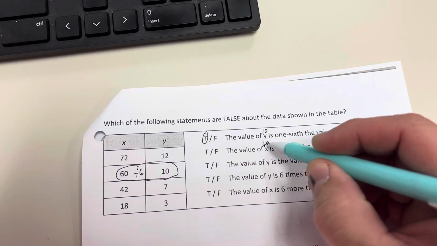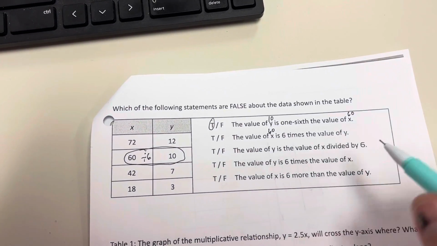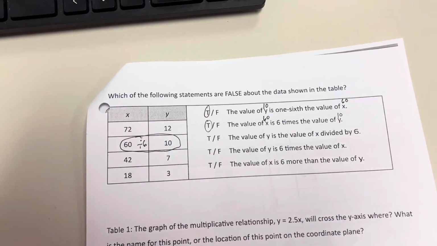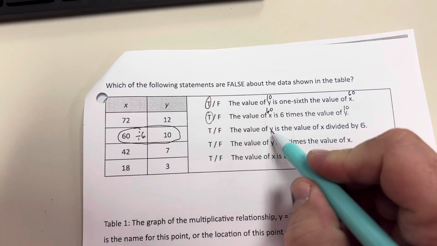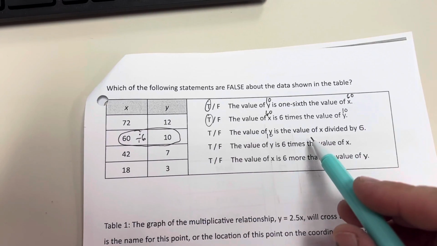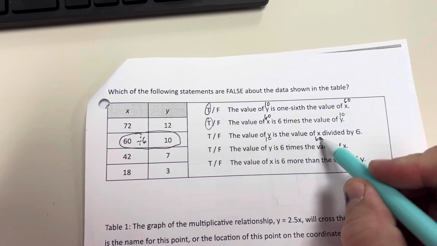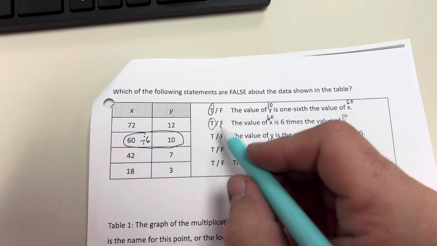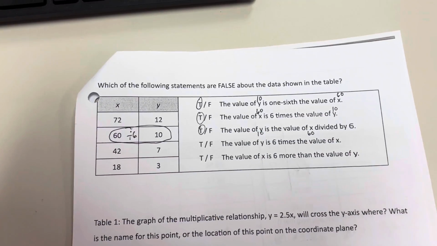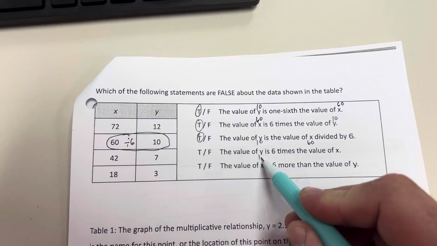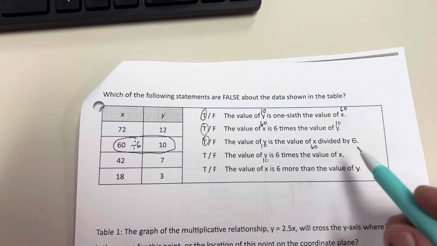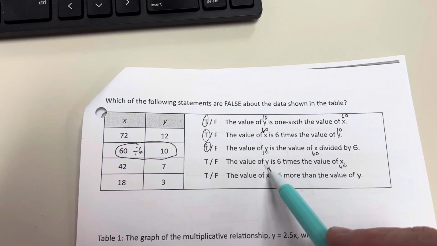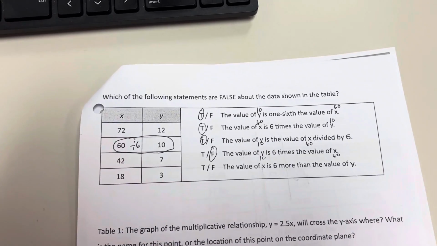X, 60. So 60 is 6 times 10. Obviously true. The value of Y, 10, is the value of X, 60, if you divide it by 6. Of course, 60 divided by 6 is 10. Also true. The value of Y, 10, is 6 times the value of X, 60. Well, no, because 6 times 60 is not 10. So there's your first false statement.